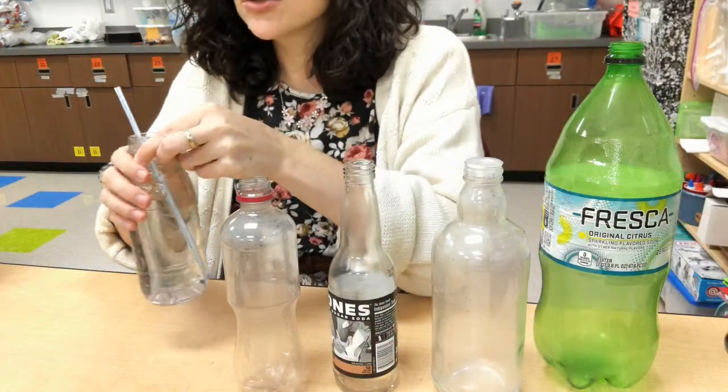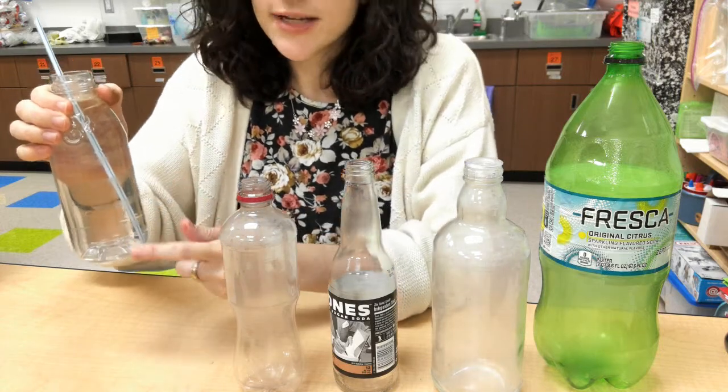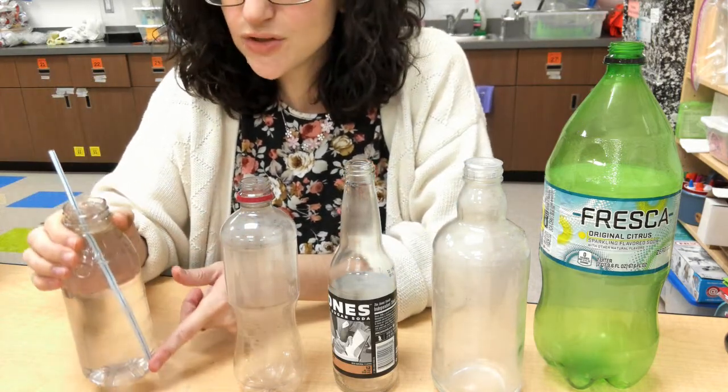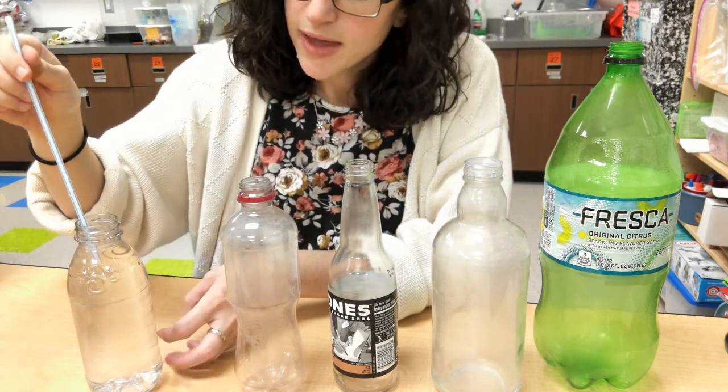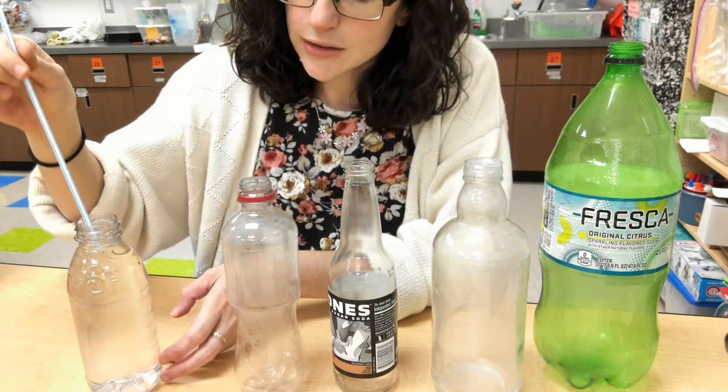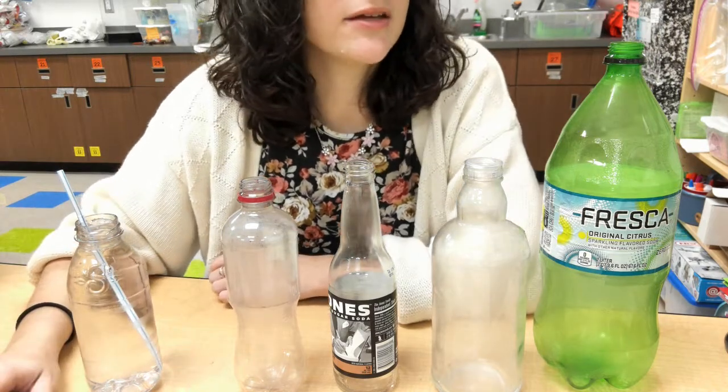So as my straw moves further down into the water, that pitch is really, really high and squeaky, and as I move it up and blow into the straw, it gets lower and lower in pitch.